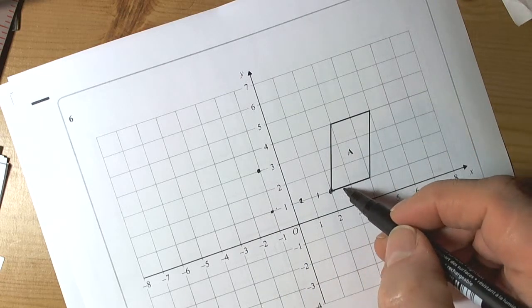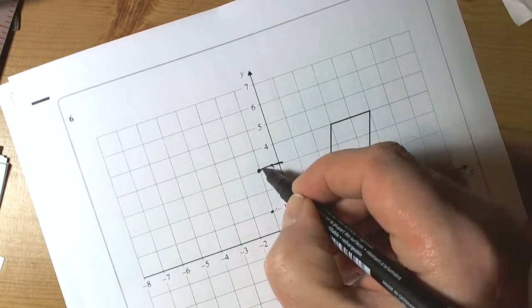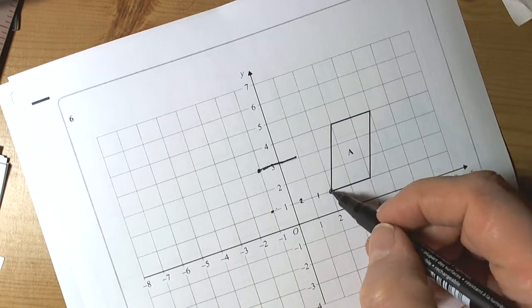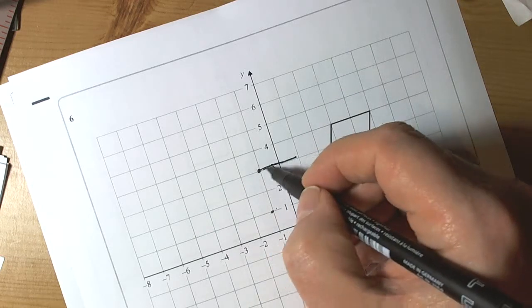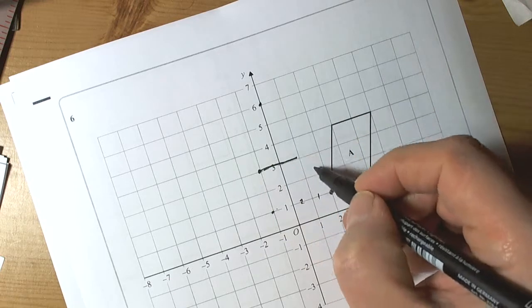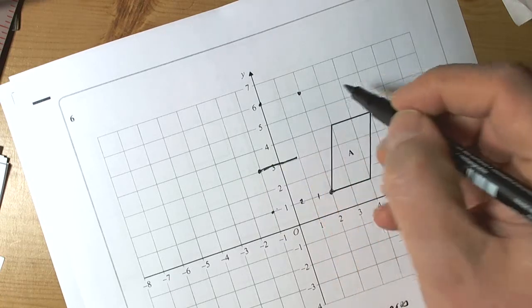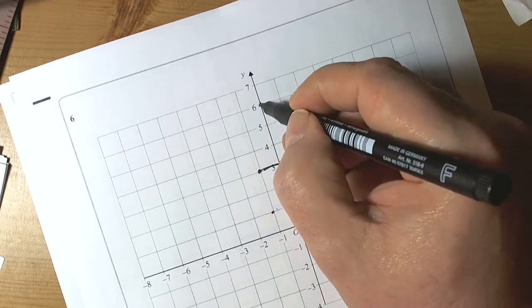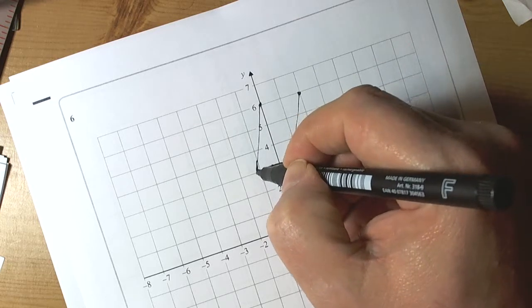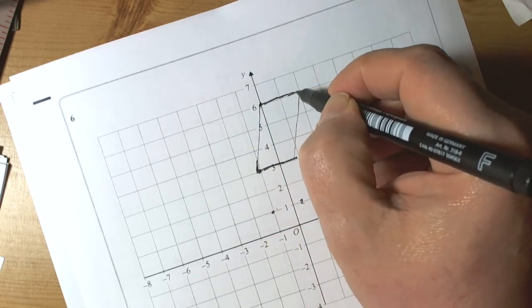And we went 2 squares across, and then went 1 across, 3 up, so 1 across, 3 up, and 1 across and 3 up. And we should use a ruler, of course, to do this accurately. It's just a quick example.